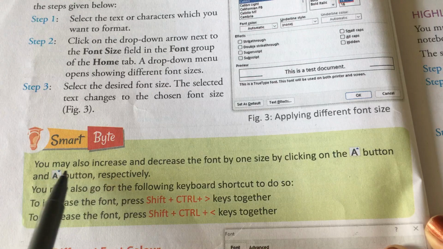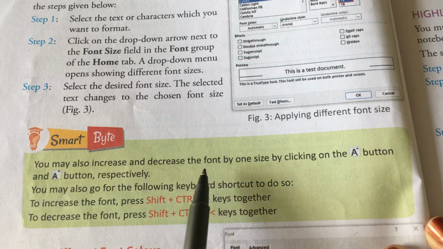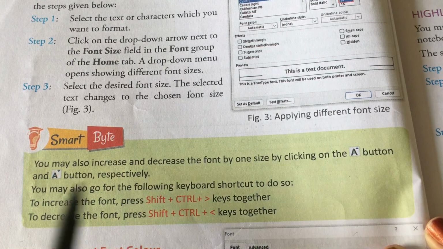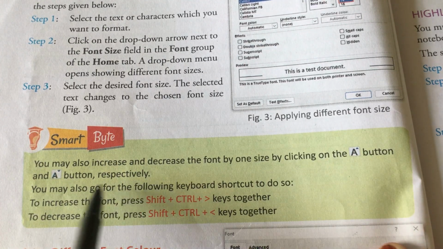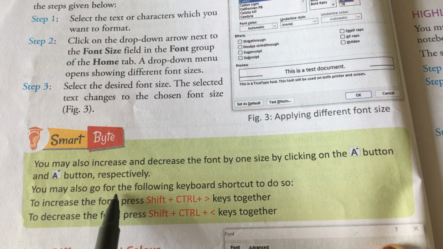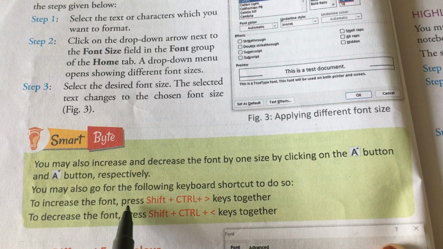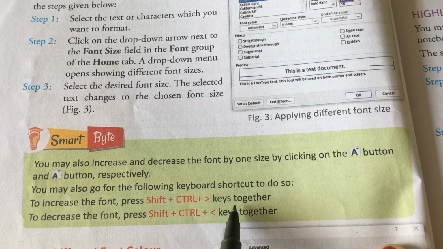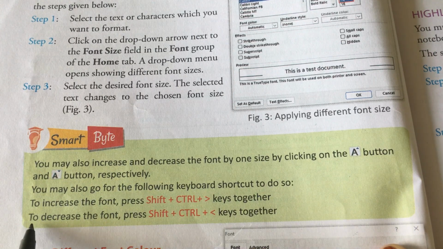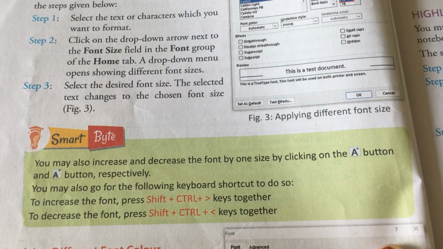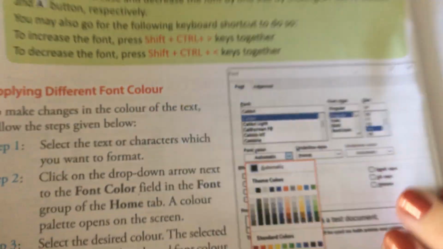Smart Bite. You may also increase and decrease the font by one size by clicking on the buttons respectively. You may also use the following keyboard shortcuts to do so. To increase the font, press Shift plus Ctrl together, and to decrease, you will press these keys together. Applying different font colors.